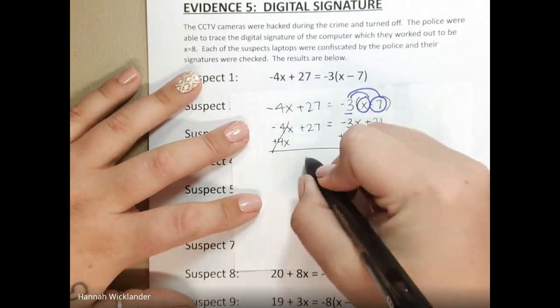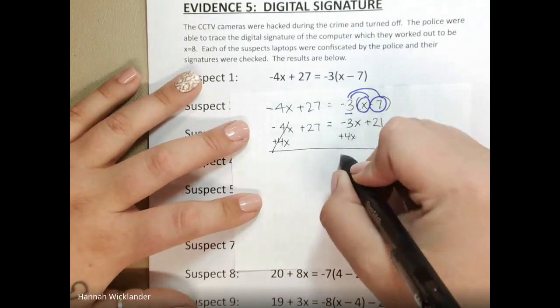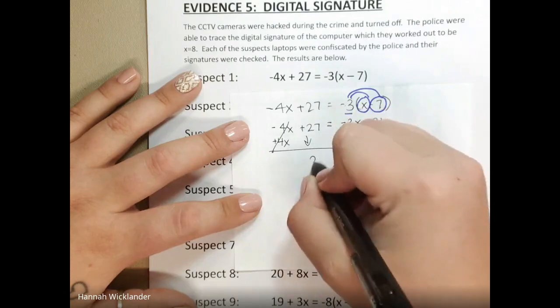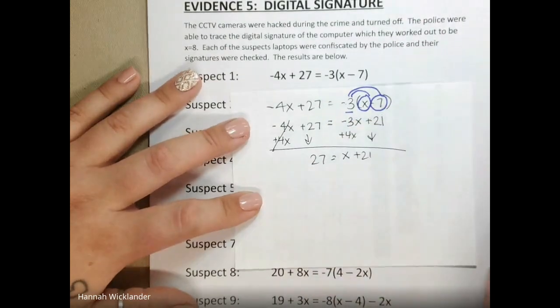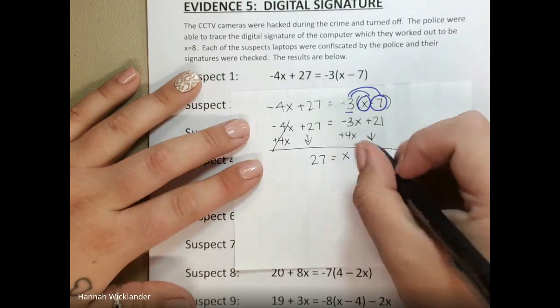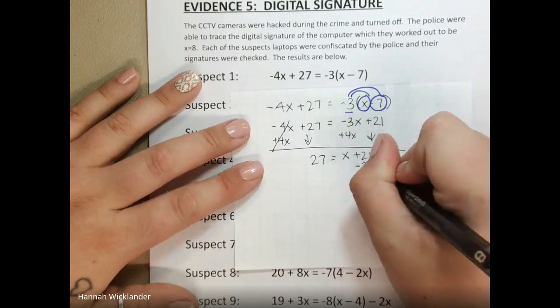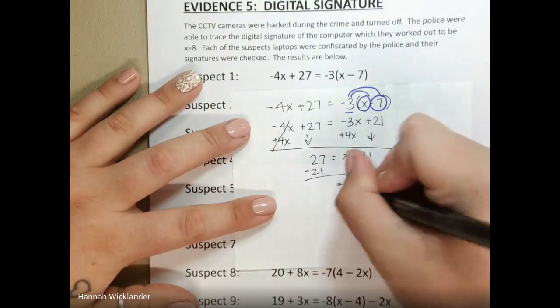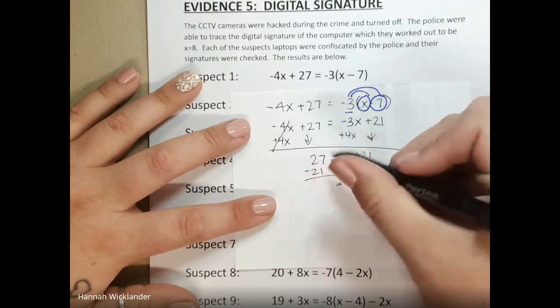Those will cancel. -3 plus 4 gives me x. Bring down my 21, bring down my 27. All right, now I'm just left with x plus 21 equals 27. I want to get x by itself, so I'm going to subtract 21. And x equals 6.